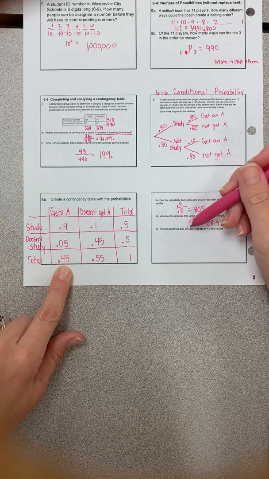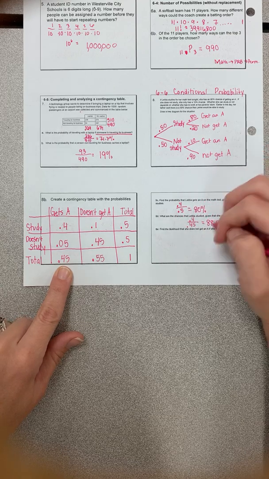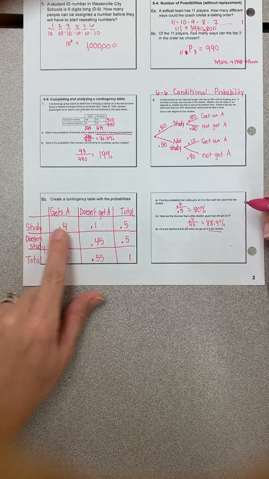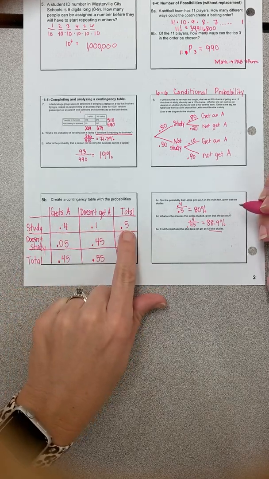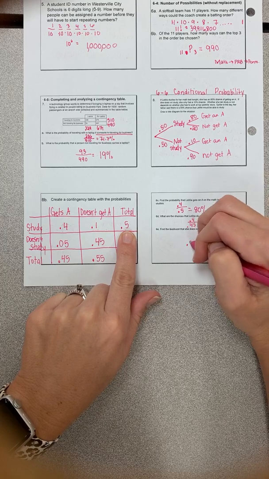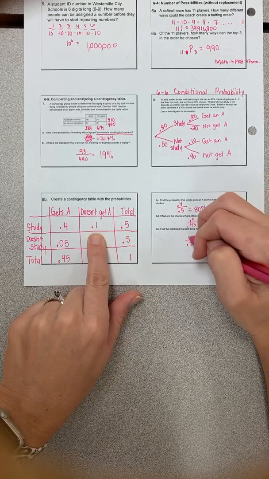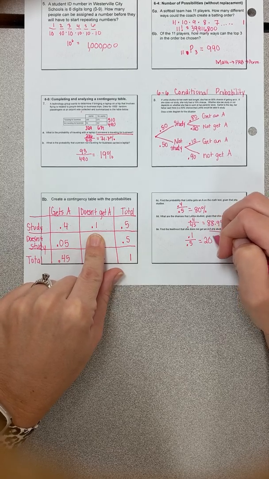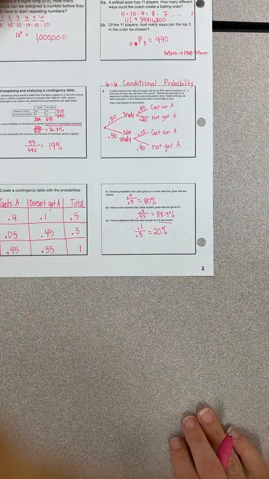Find the likelihood that she does not get an A if she studies. So we know she studies, so we're going to this row. We know she studies, 0.5. Not get an A is 0.1. And if we divide those, we get 20%. There you go. Hope that helps.